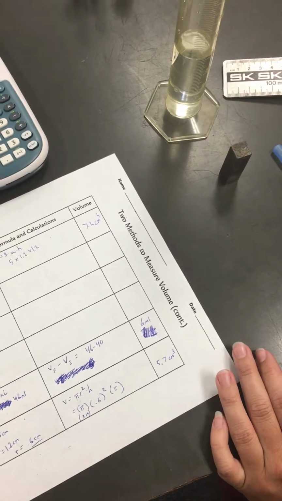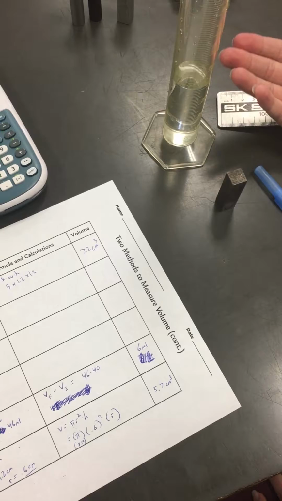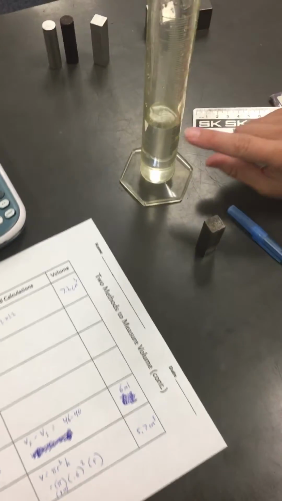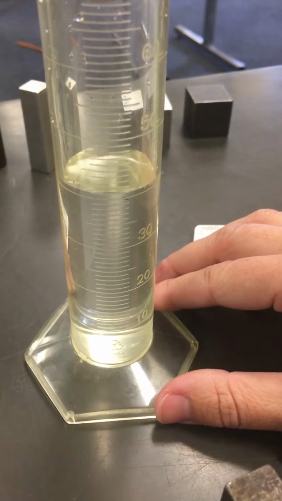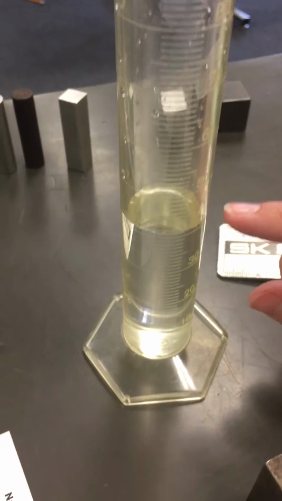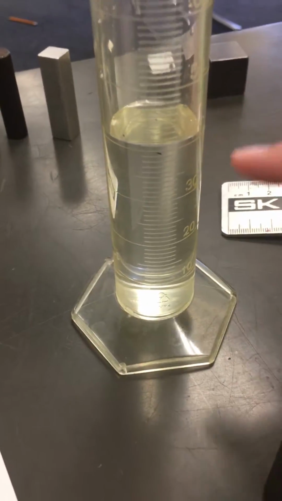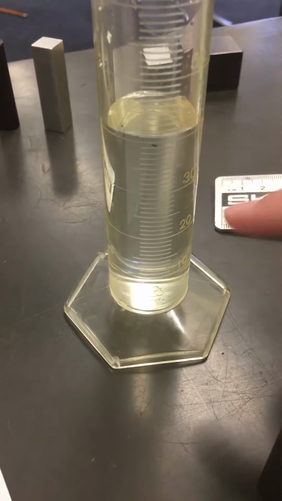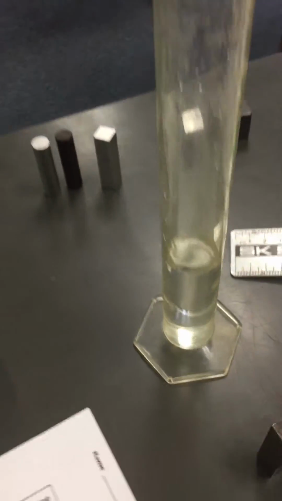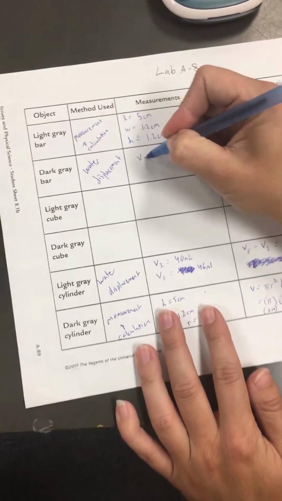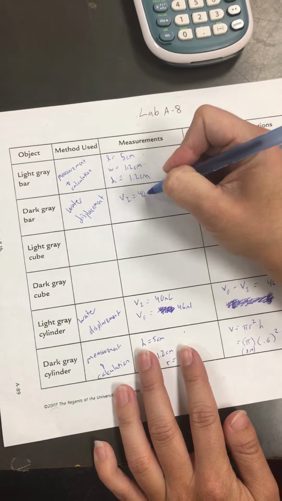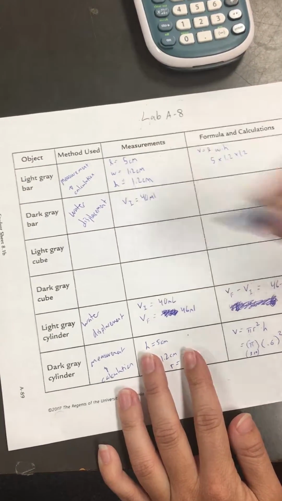So when we do water displacement, we want to fill up the water to a whole number, so I filled it up to 40 milliliters. Remember, when you read, the water line is called the meniscus, and the bottom of the curve is where it should hit 40. So this would be your initial volume, at 40 milliliters is my units.